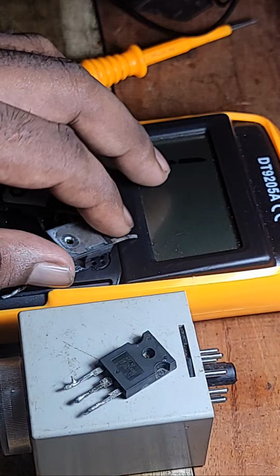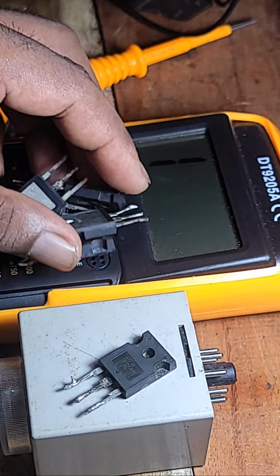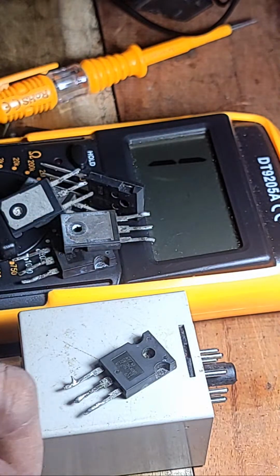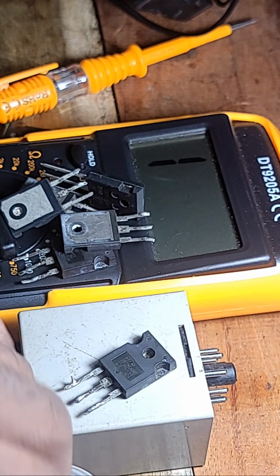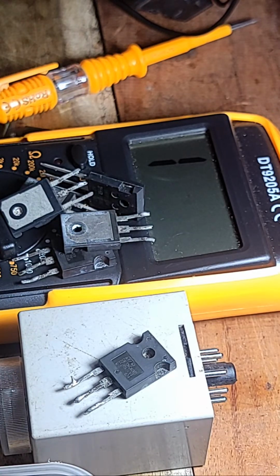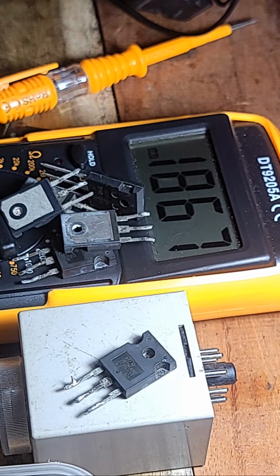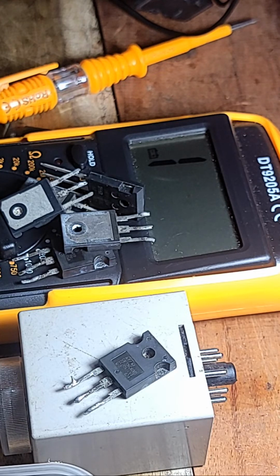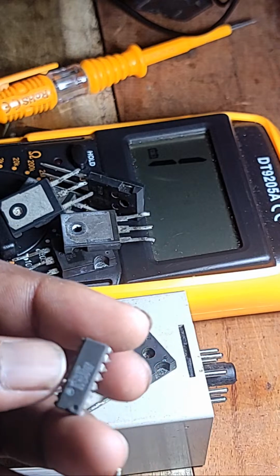How do we measure an IC? So I show in the video how to check an IC.